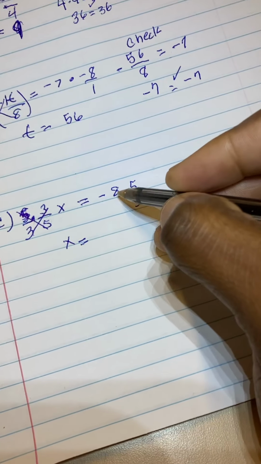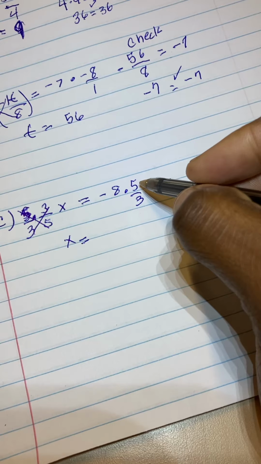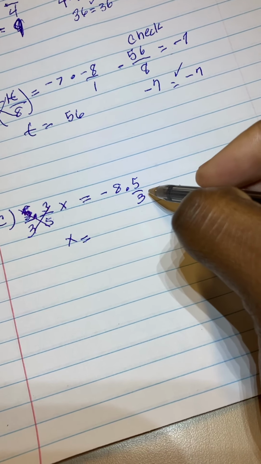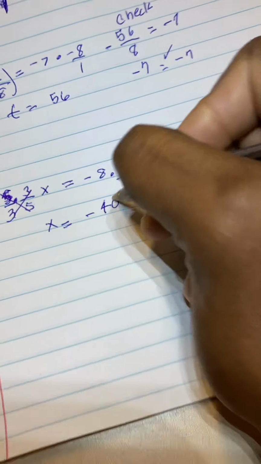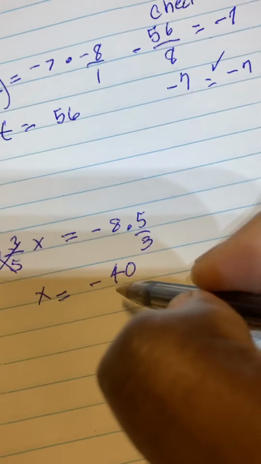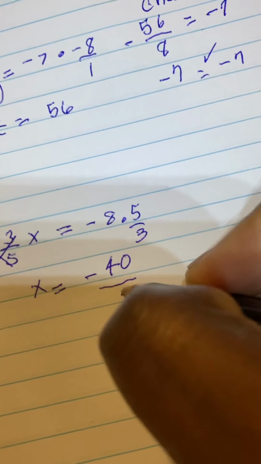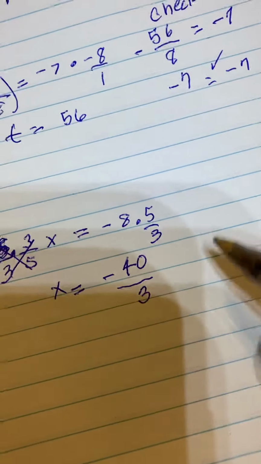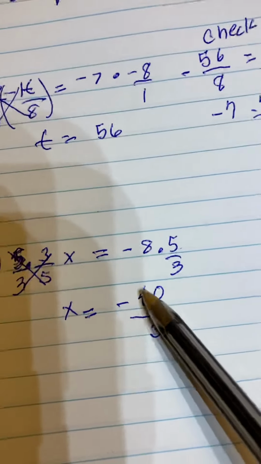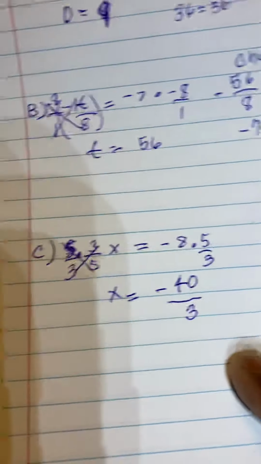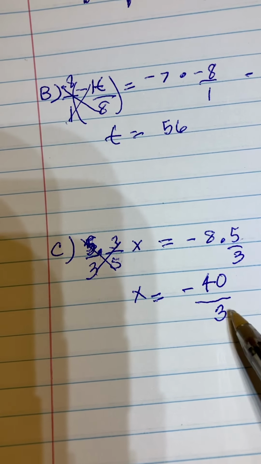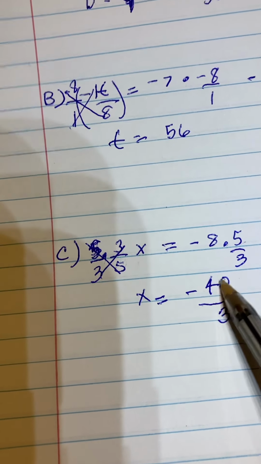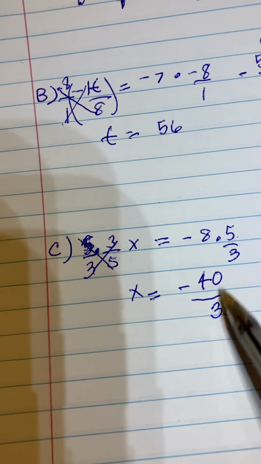So I'm going to go negative 8 times 5, which is what? 40. So this is negative 40 divided by 3. All right, now, you never leave your answer as an improper fraction. An improper fraction is when the numerator, the top number, is larger than the bottom number. This is called your denominator. That's called your numerator. You never leave your answer like this.